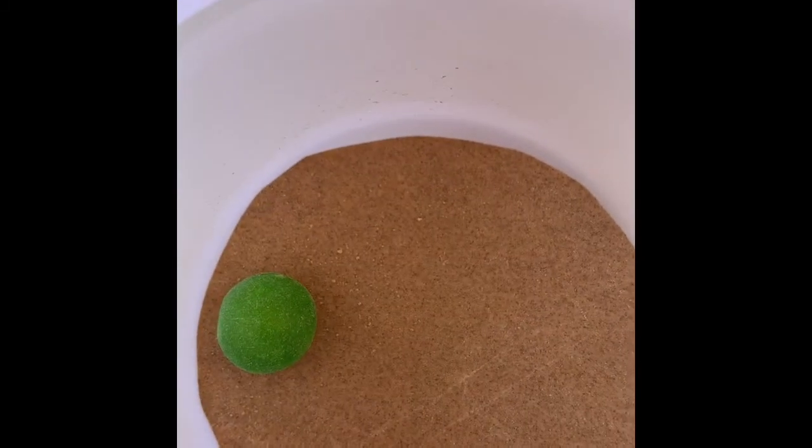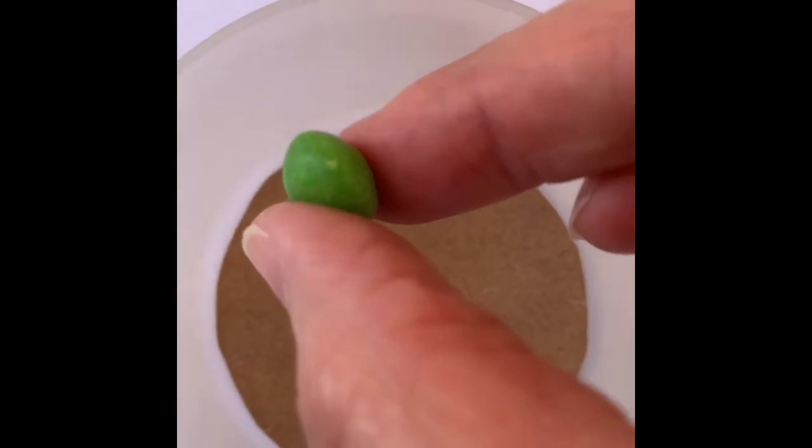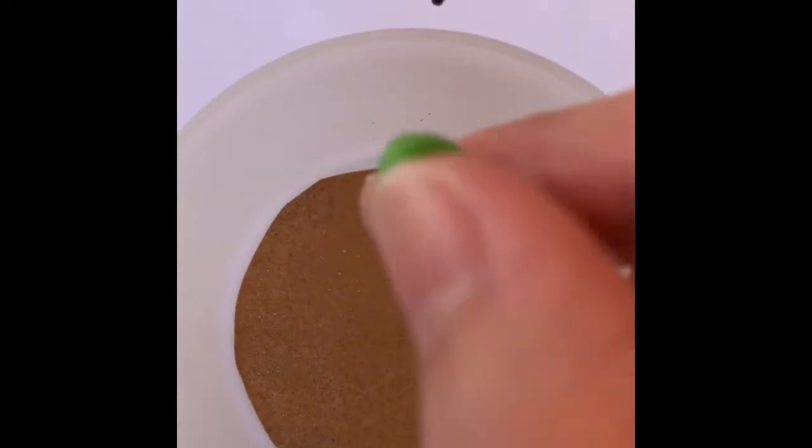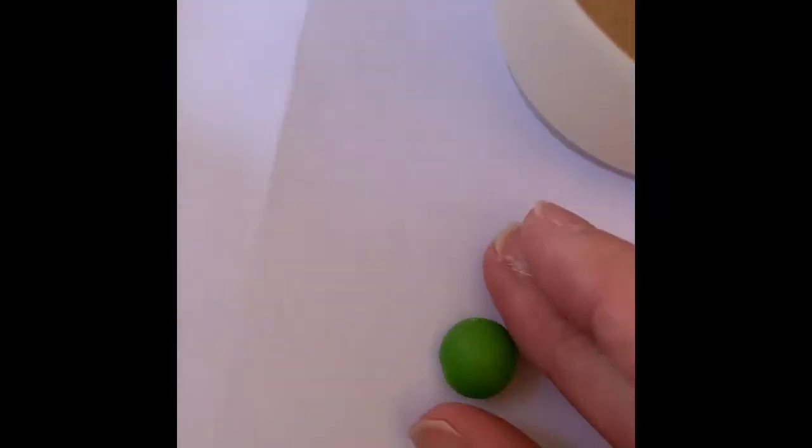Okay, and then if we zoom in on the fine sandpaper, we can see similar. Okay, we see some little chips there, and you can definitely see some more scratch marks on it. So go ahead and fill in your results, and then let's go ahead and shake for another minute.